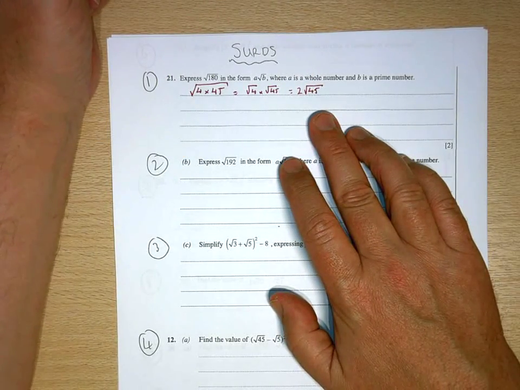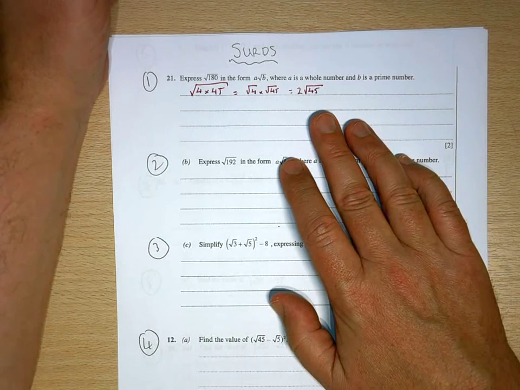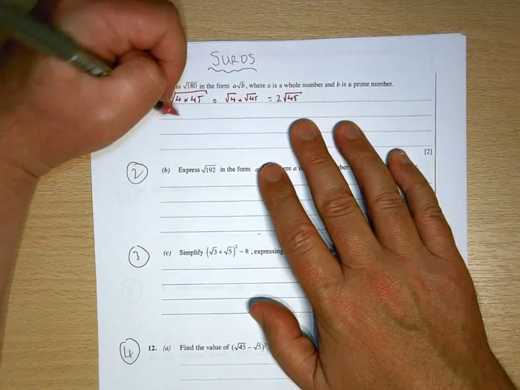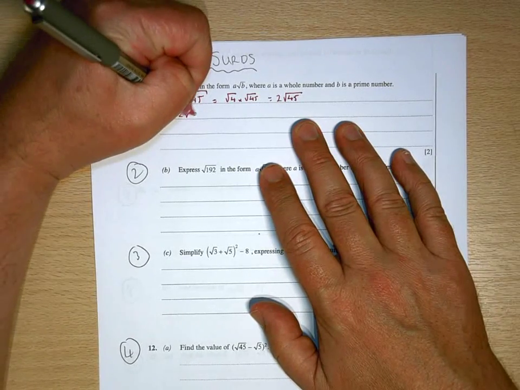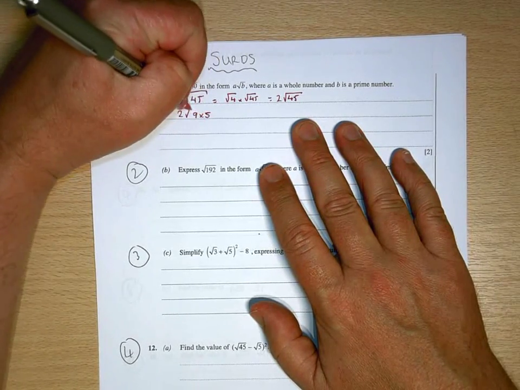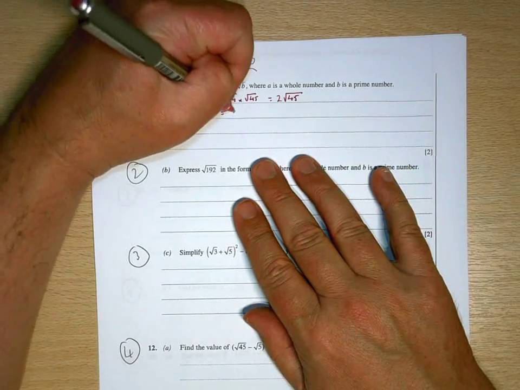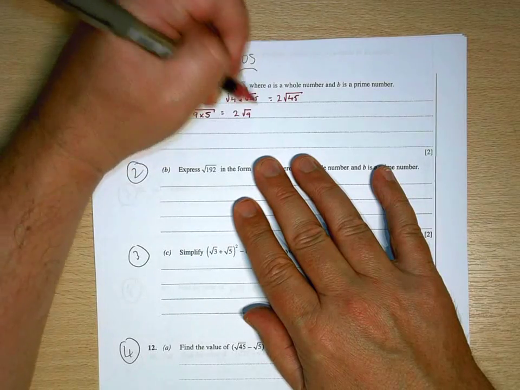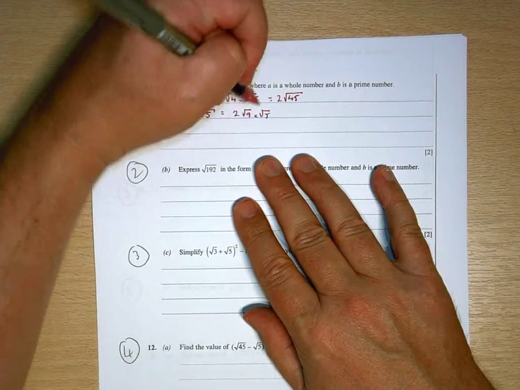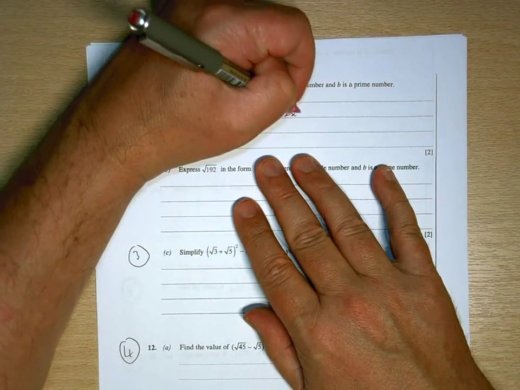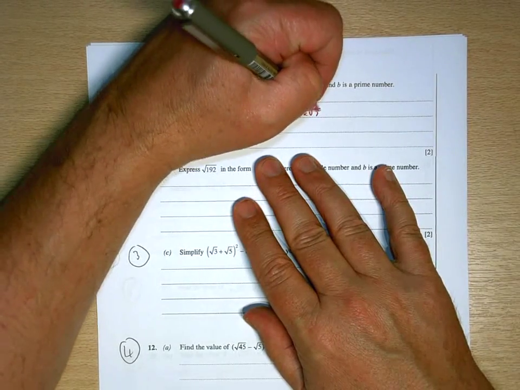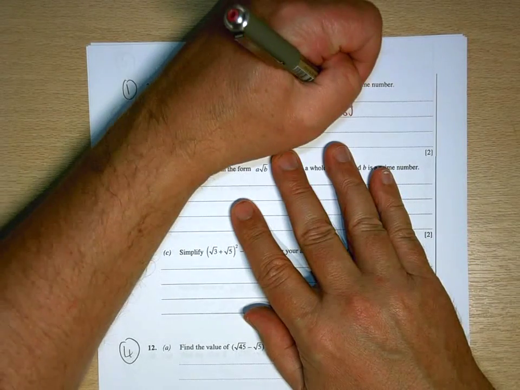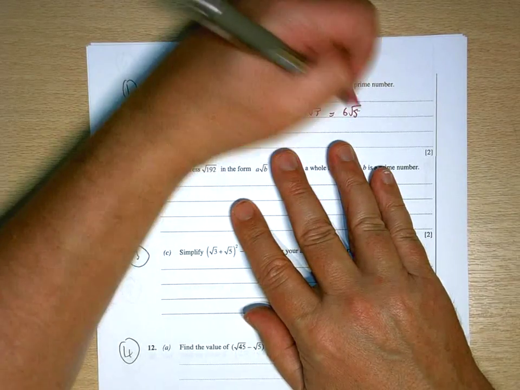Now 45 can be simplified further because 9 goes into it. So that then I can write as 2 times the square root of 9 times 5, which is 2 times the square root of 9 times the square root of 5, which is 2 times 3 times the square root of 5, which is 6 root 5.